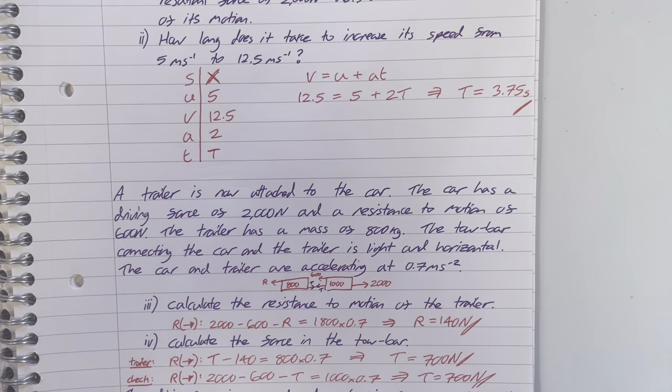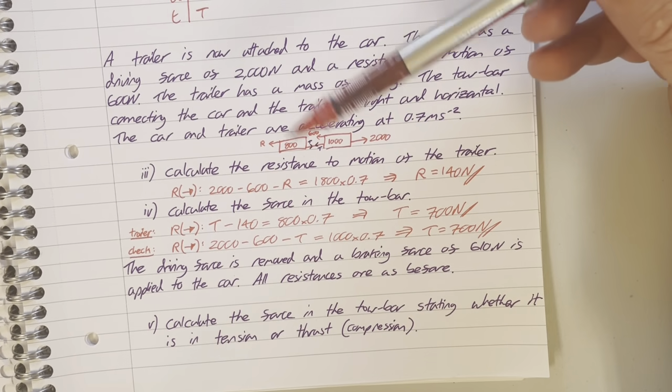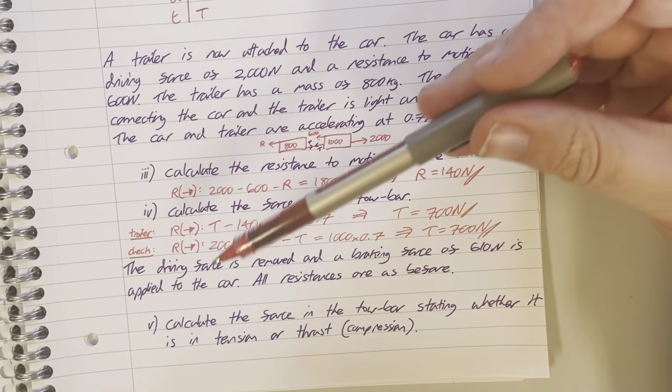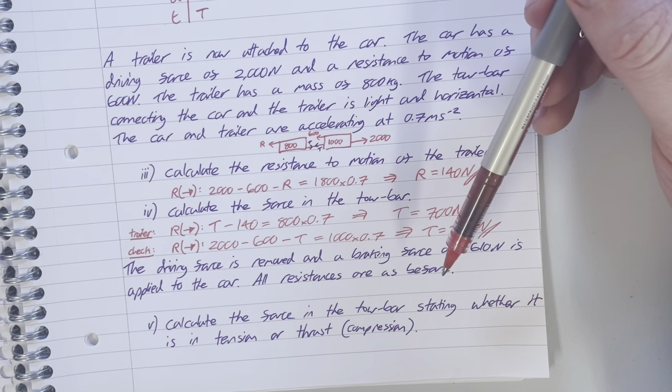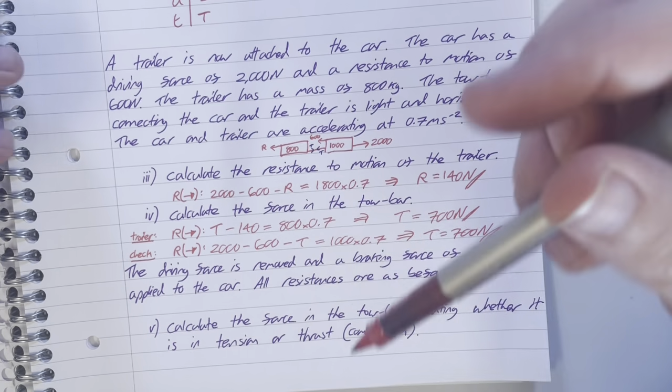Okay, and finally, there's one last part to this question. The driving force is removed and a braking force of 610 newtons is applied to the car, and all resistances are as before. Calculate the force in the tow bar, stating whether it is in thrust.